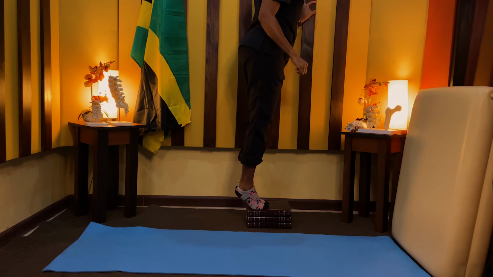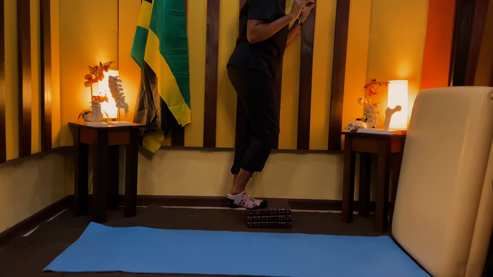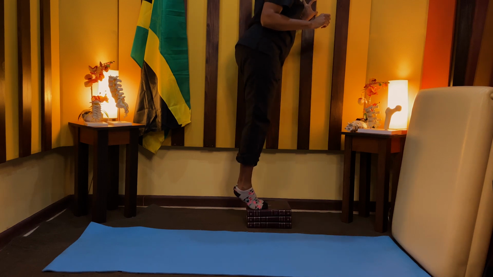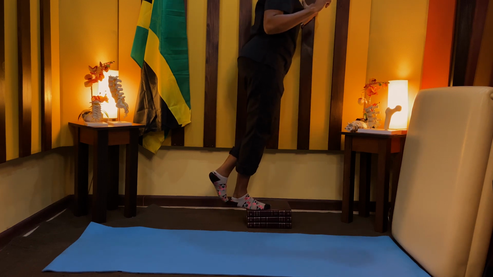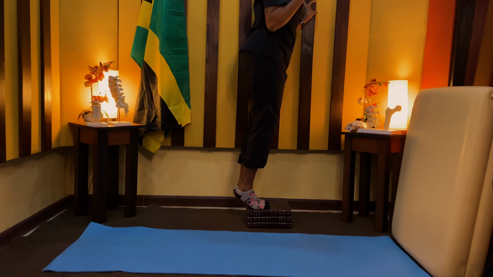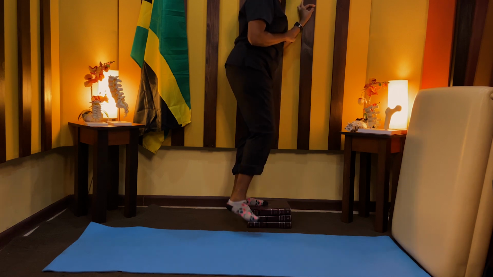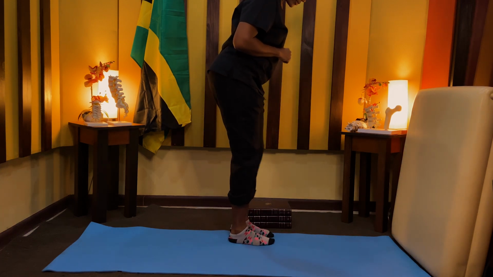Up with 2 and down slowly with 1. That will strengthen the calf muscles. On the other side again, up with 2 and down slowly with 1. Excellent. The opposite to that is heel raise, calf raises, but that will strengthen your gastrocs, but it will shorten it. So we do the eccentric instead of the concentric.